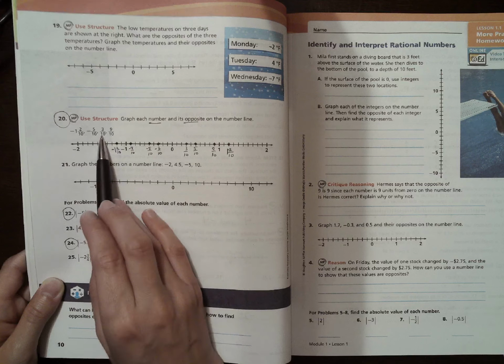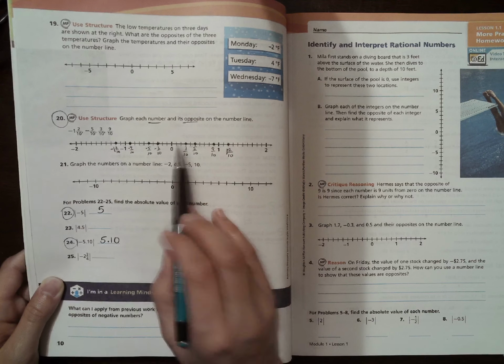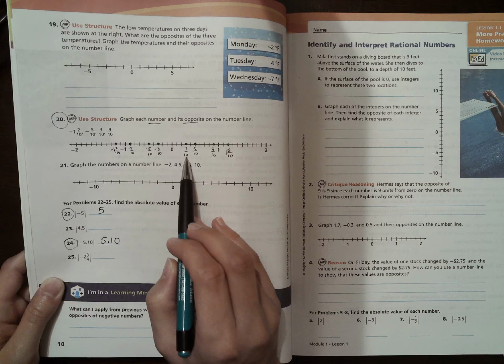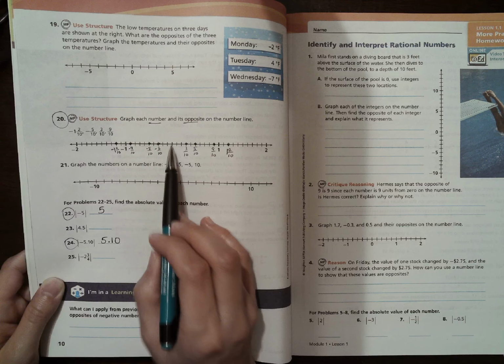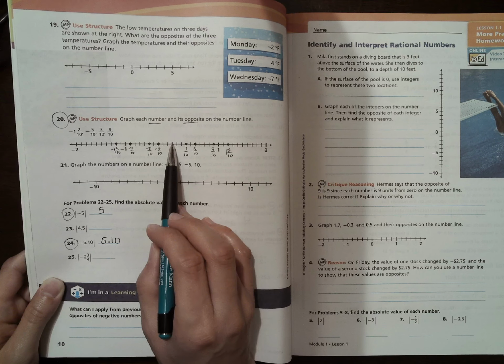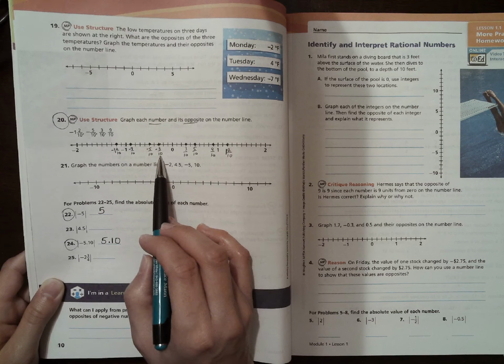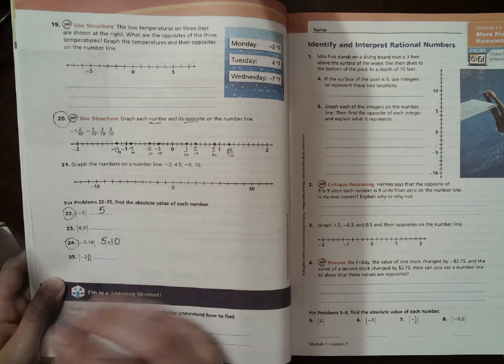Our next number is 3/10. So we are going to count over 1, 2, 3, and label that 3/10. And now its opposite. We're going to go to the left. 1, 2, 3, negative 3/10. Our last number is 9/10.